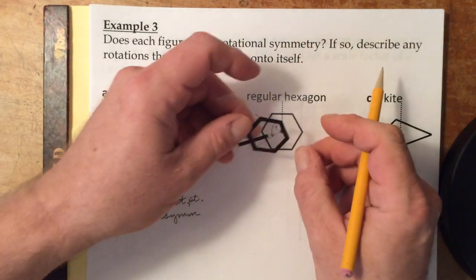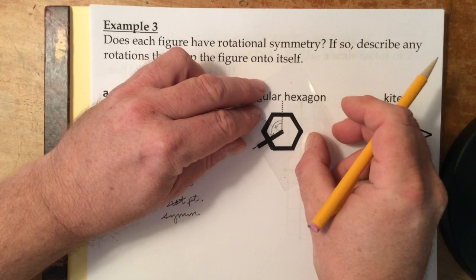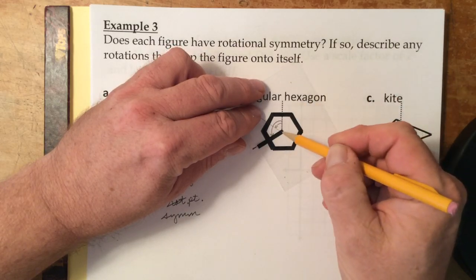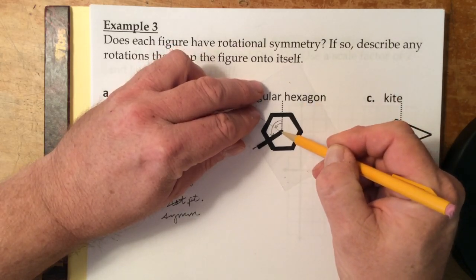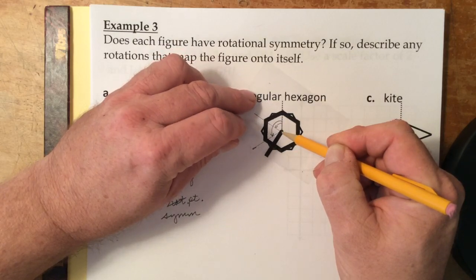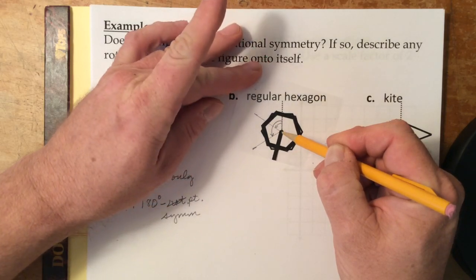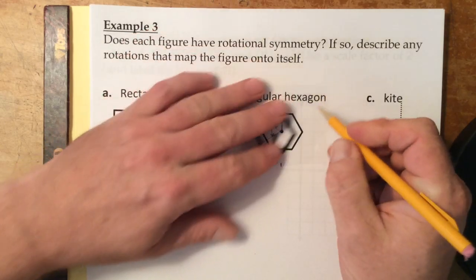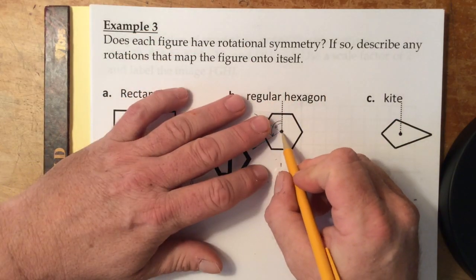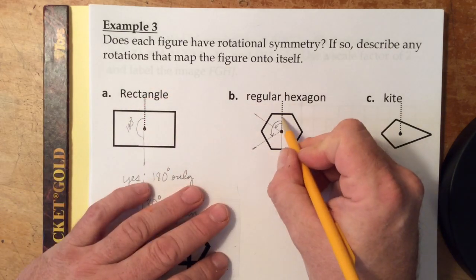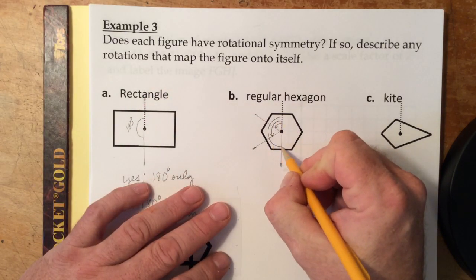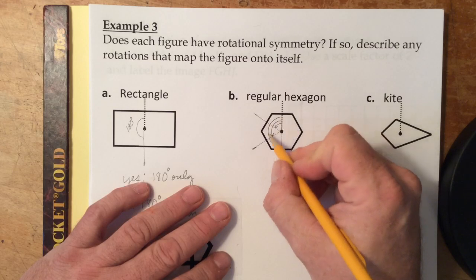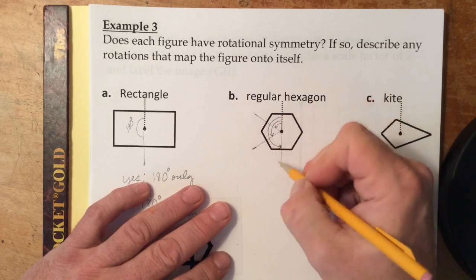And we haven't gotten to 180 yet, so we continue. And we continue rotating counterclockwise until the figure traces itself, and it traces itself right at 180 degrees. So it's also got rotational symmetry at this amount of degrees. This is 180 degrees because it's completely the other direction.